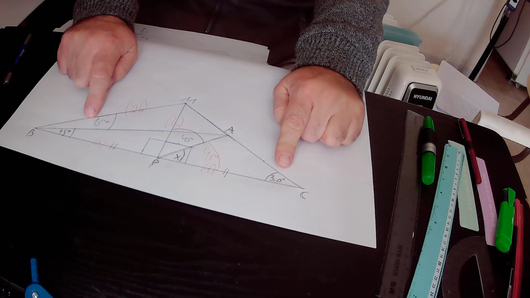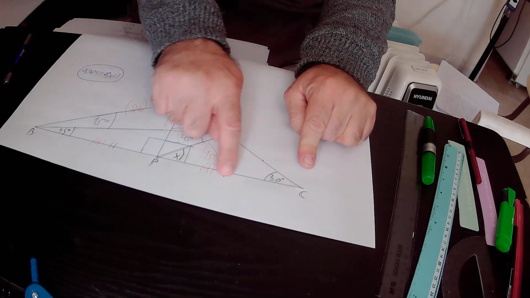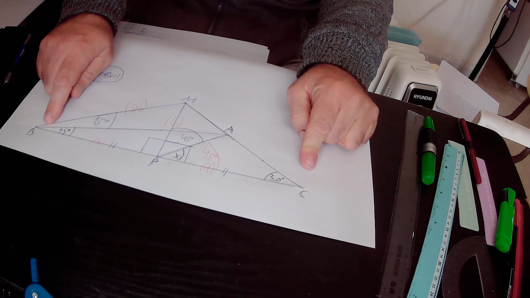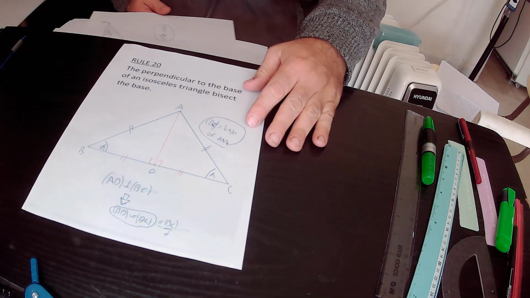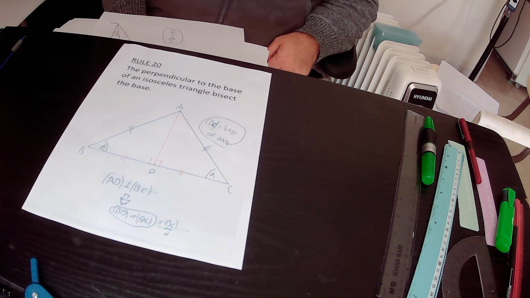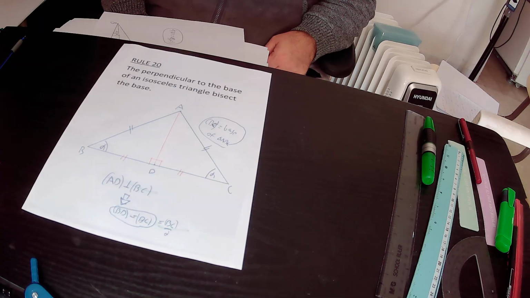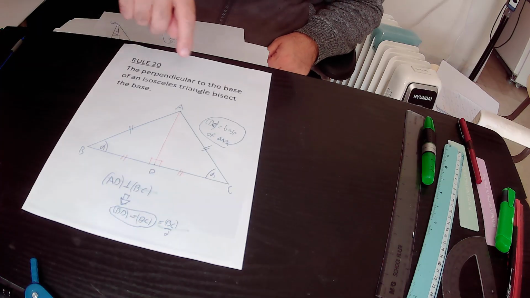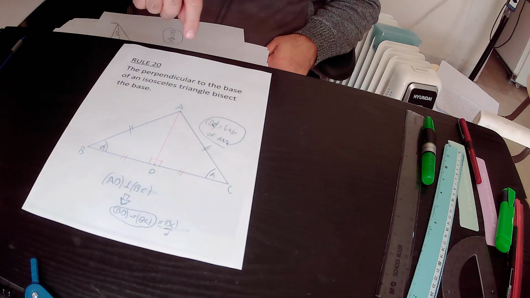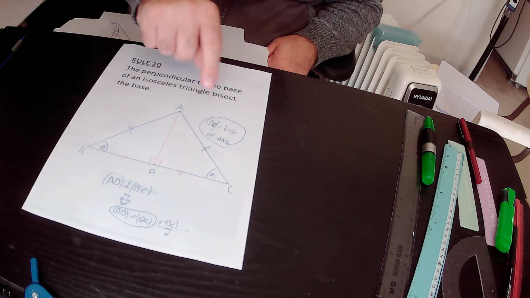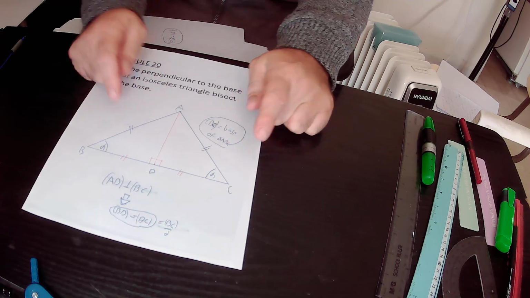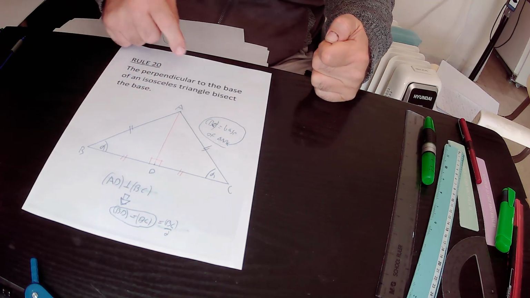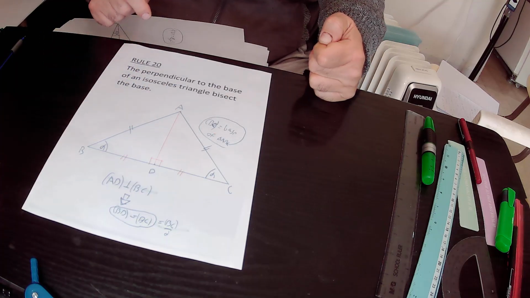Because triangle BMC is an isosceles triangle, we can implement rule 20 here. So let me quickly present rule 20. According to rule 20, the perpendicular to the base of an isosceles triangle bisects the base. In the drawing, we have the isosceles triangle ABC. Triangle ABC is isosceles because AB equals AC. BC is of course the base of this isosceles triangle. According to rule 20, the perpendicular AD to the base BC bisects the base BC.